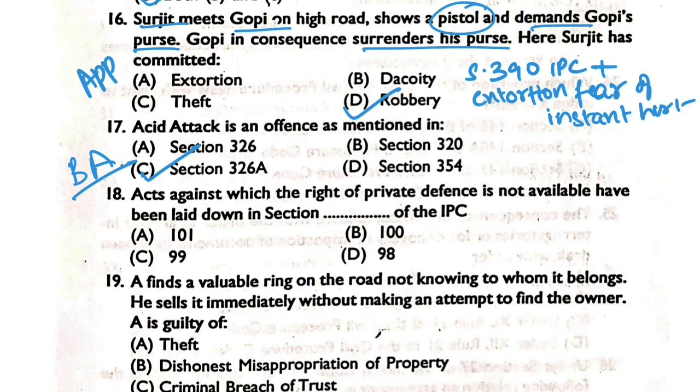Another number-based Bare Act question. Now you can see that there are only certain sources. And this was added by the Criminal Law Amendment of 2013. The answer is C, 326A.